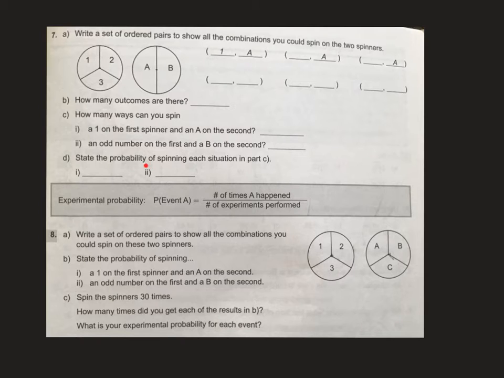D asks you to state the probability of spinning each situation. So remember that the probability, your top number, is going to basically be your answer to this question out of the total outcomes, which will be your answer to this question.